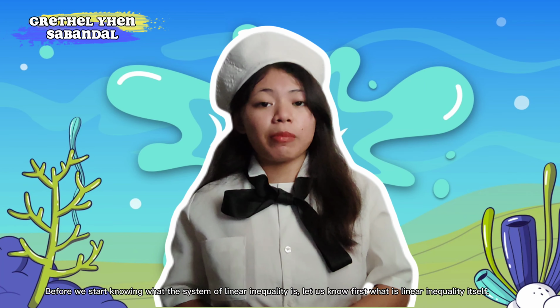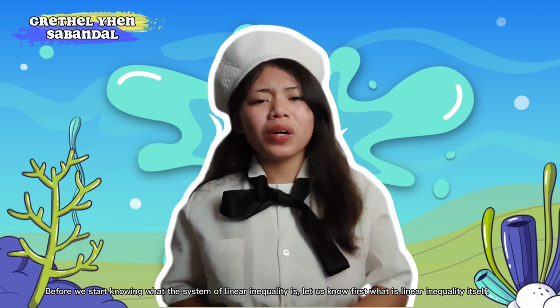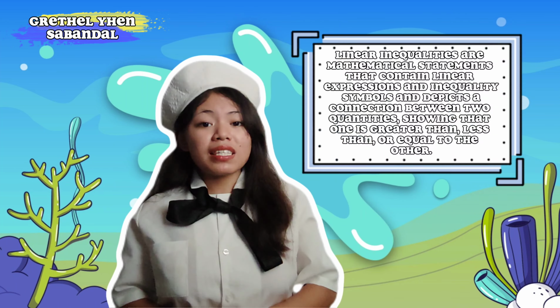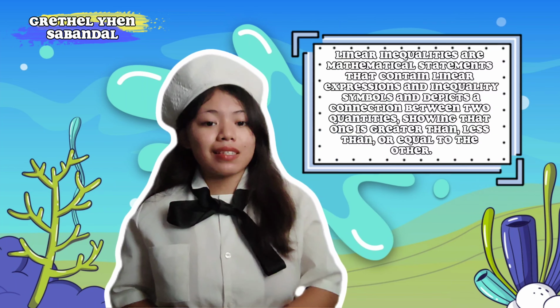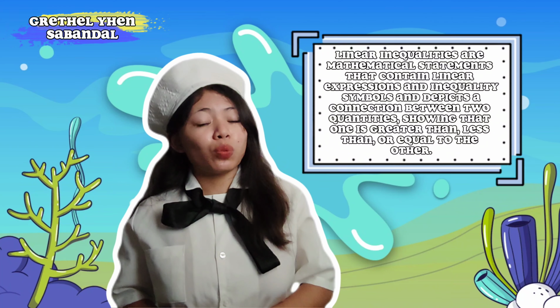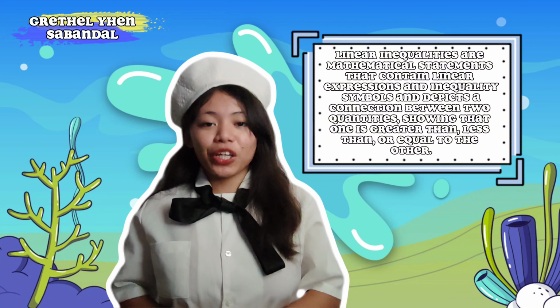Before knowing what a system of linear inequalities is, let us first know what a linear inequality itself is. A linear inequality is a mathematical statement that contains linear expressions and inequality symbols and depicts a connection between two quantities, showing that one is greater than, less than, or equal to the other.